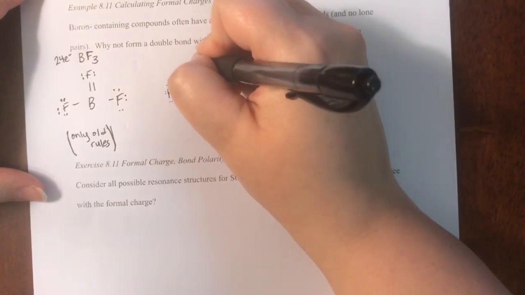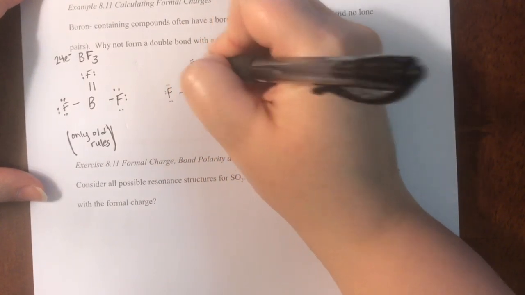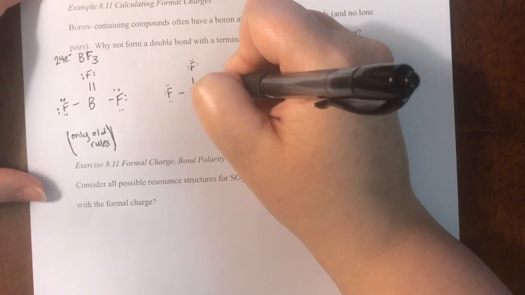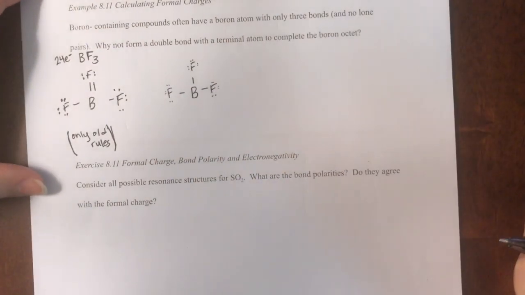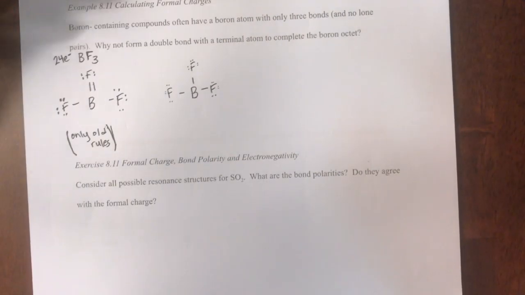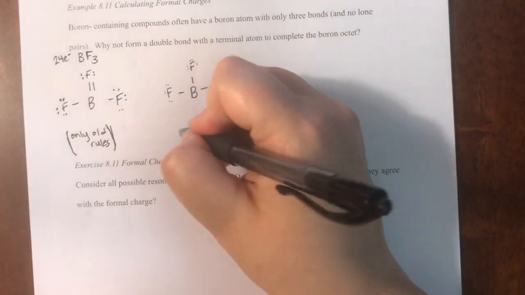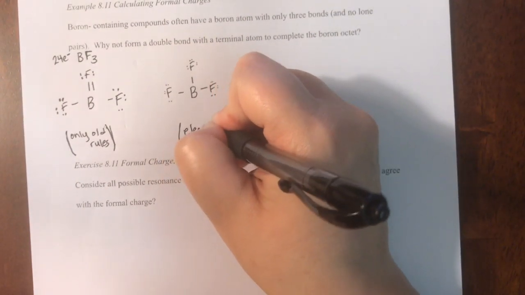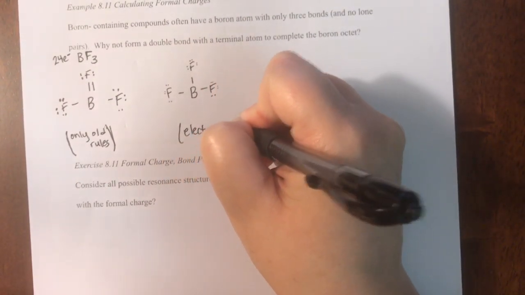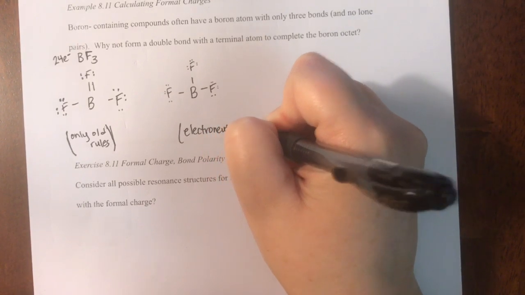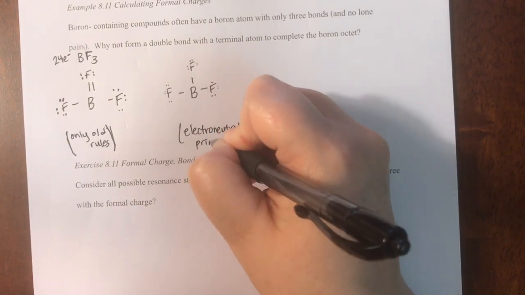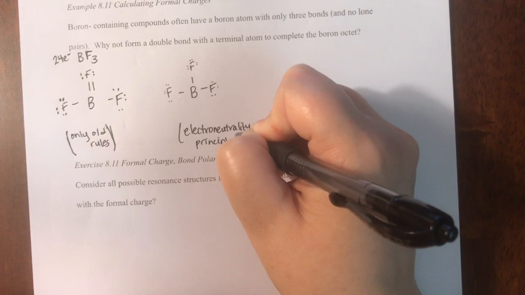The correct way to bond this is like this. And you think, well, boron doesn't satisfy the octet rule, and that's true. This is the way with the electroneutrality principle.